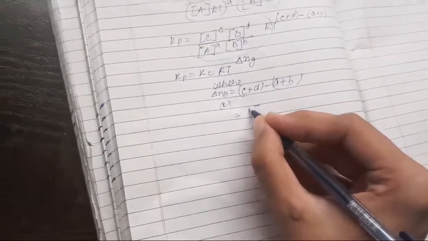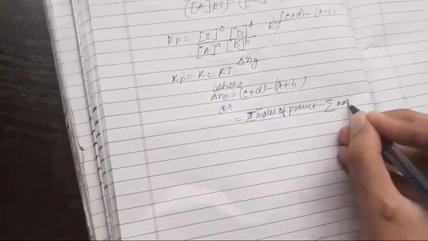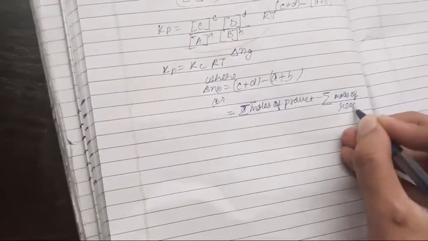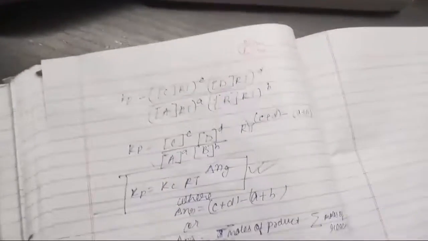or this can be written as summation of moles of product minus summation of moles of reactant. Okay, delta Ng. This is the relation you have to remember. Before we move further ahead, similarly you can derive a relation for mole fraction. Here's the derivation for it.